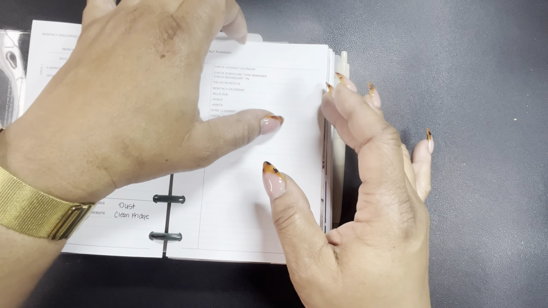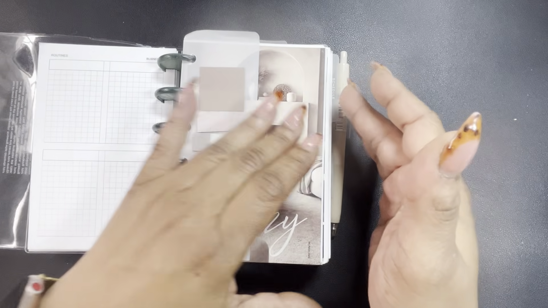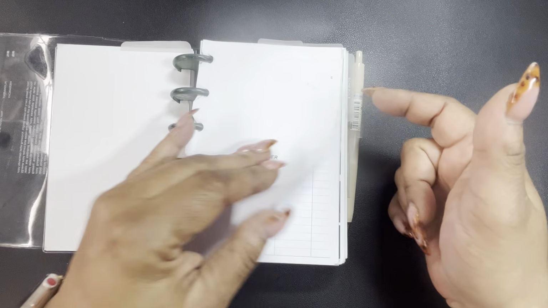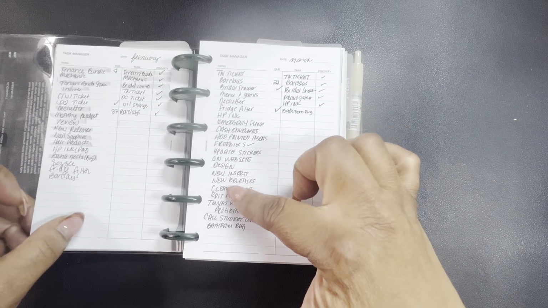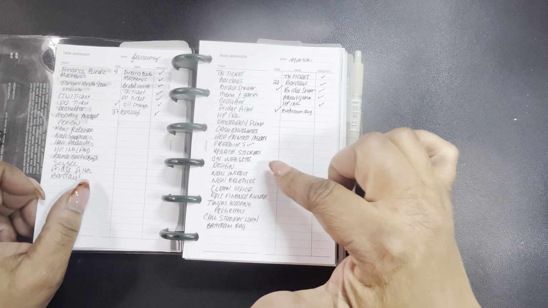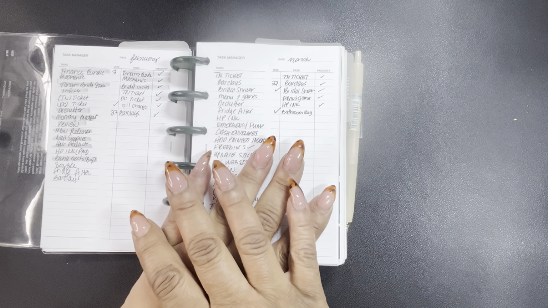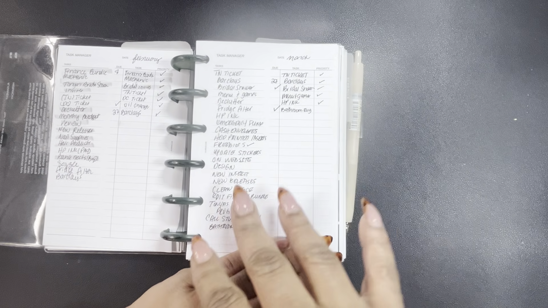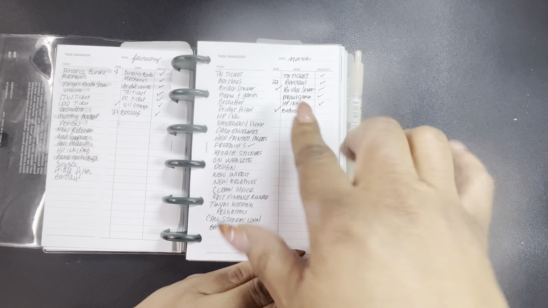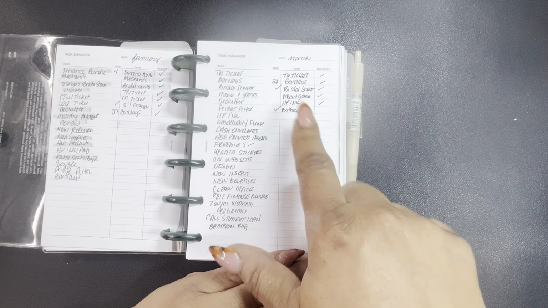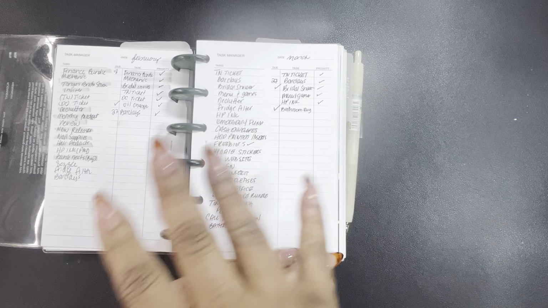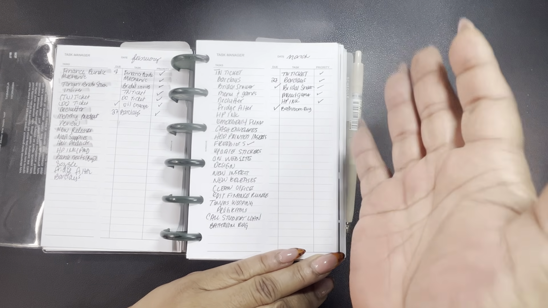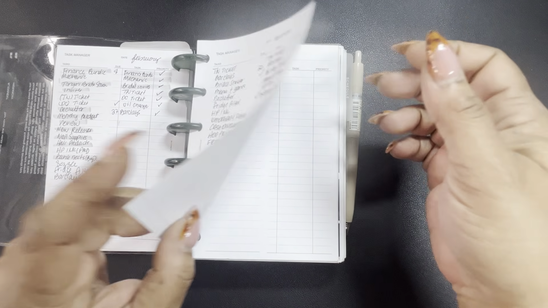You may also use in your inbox section a task list or task manager. I'm using a task manager, and I think these are available for download in my shop. The way that I use my task manager inside of my inbox section is that I make a little brain dump for the month and I just mark things off. I mark them as a priority or a non-priority and just check them off. If you're a lister like me, this may work for you. Let's move on.